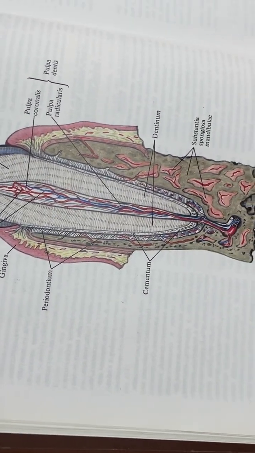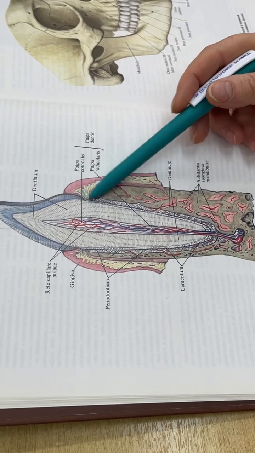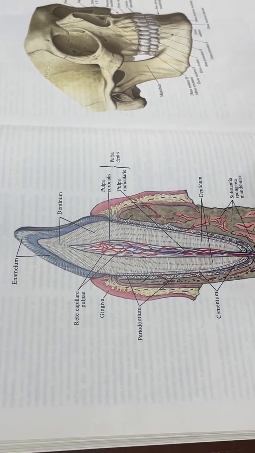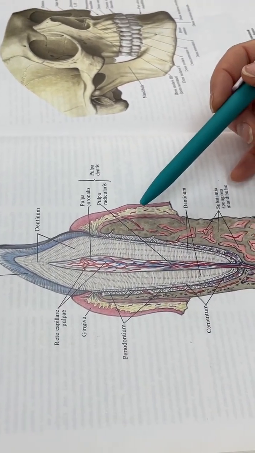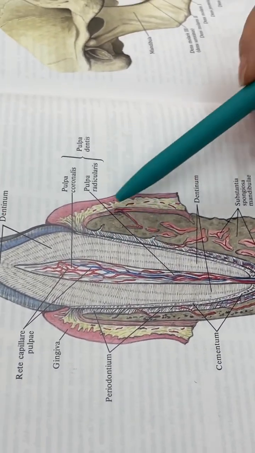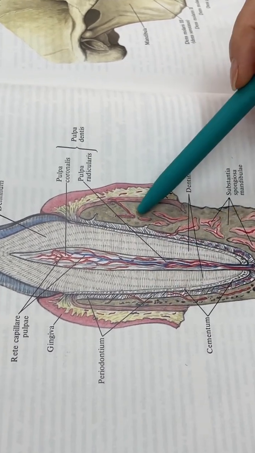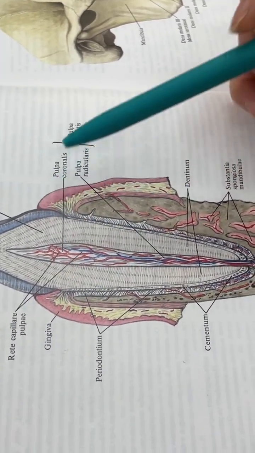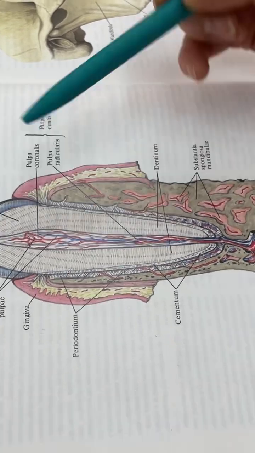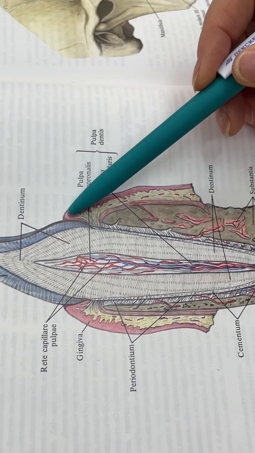And when we say periodontium, what do we mean? Everything that surrounds the tooth and fixes it in the alveoli. It will be cementum, periodontal ligament, periosteum, the alveolar bone, and also, very importantly, the gum, which should be connected very tightly to the tooth.